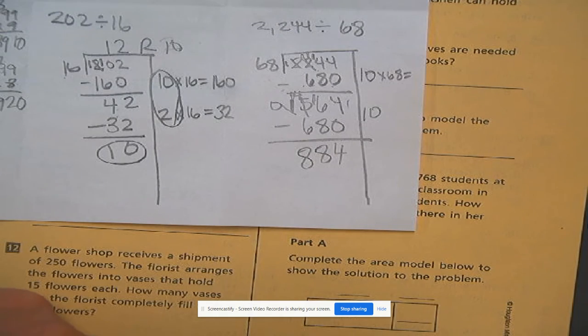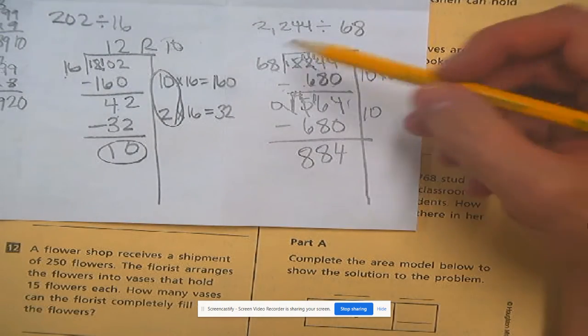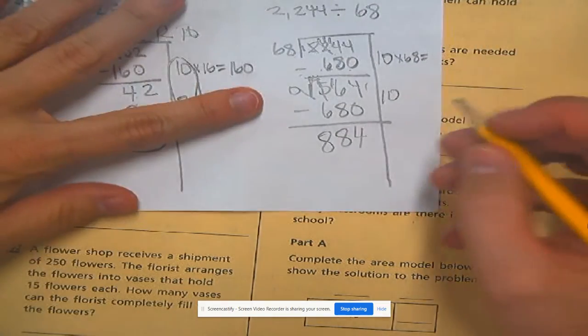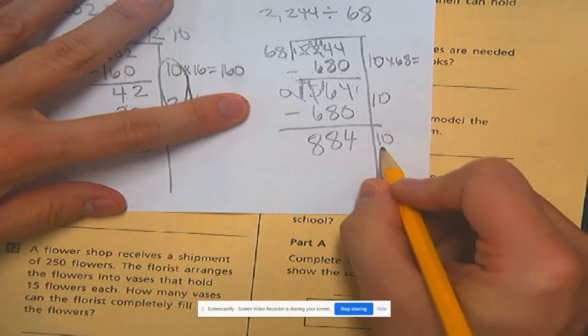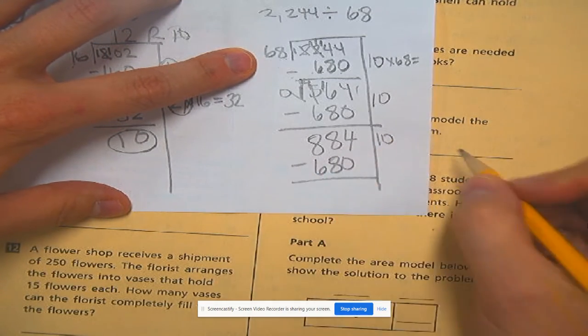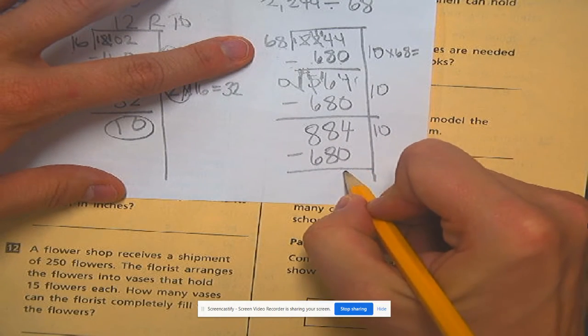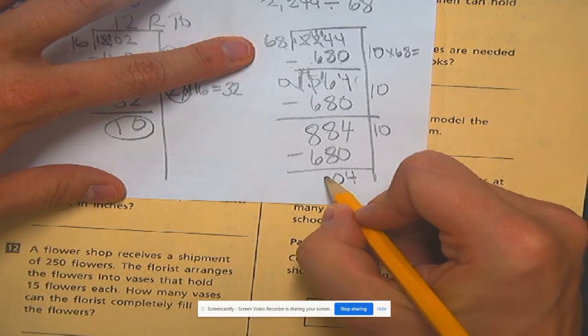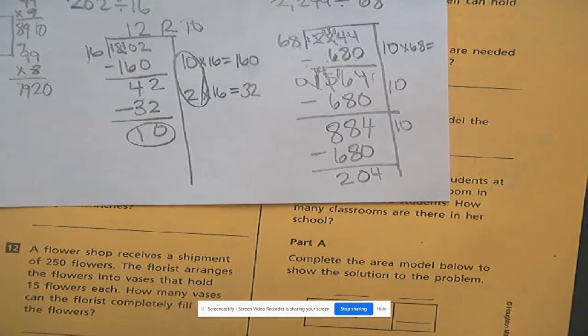Okay, again, how many groups can I take out? What's the answer? 10 again. 10 times 68 is 680. Okay, I know I'm not done because why? Yeah, it's still bigger than my divisor, right? I'm going to go until it's smaller than my divisor.